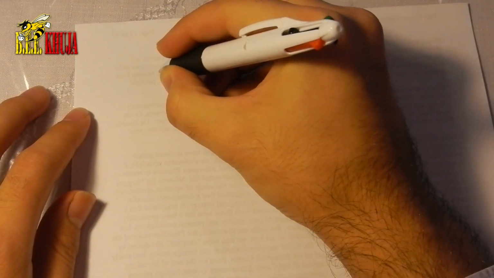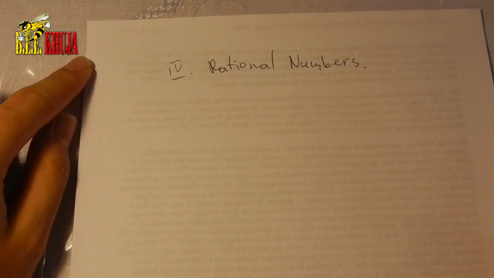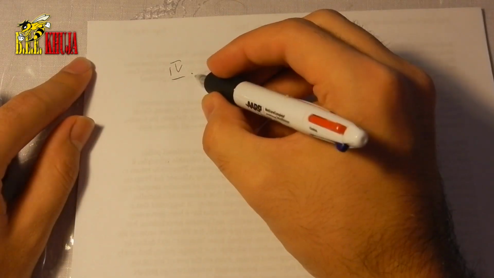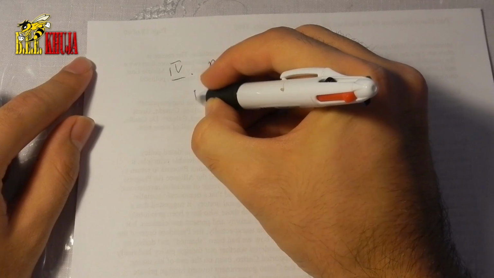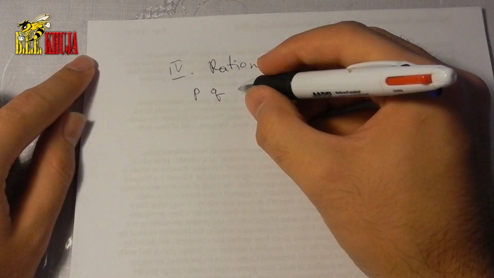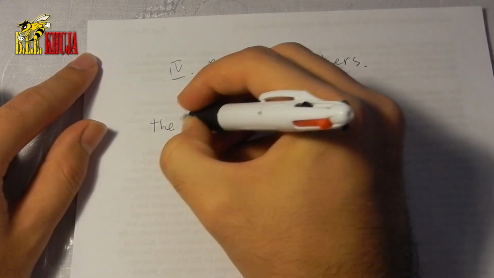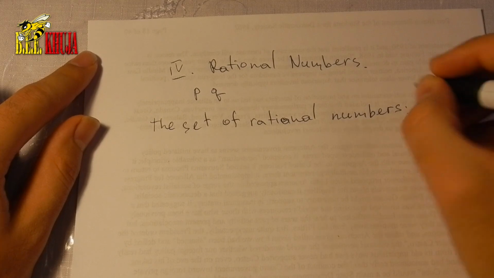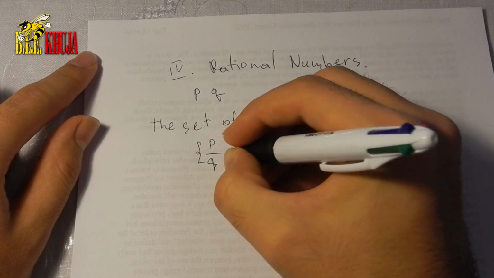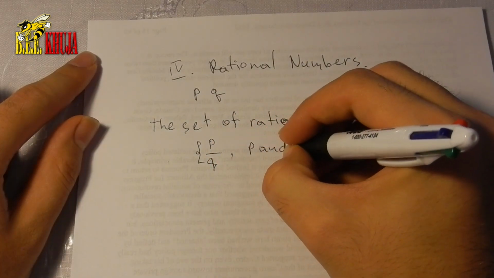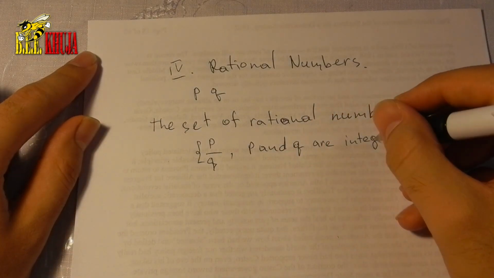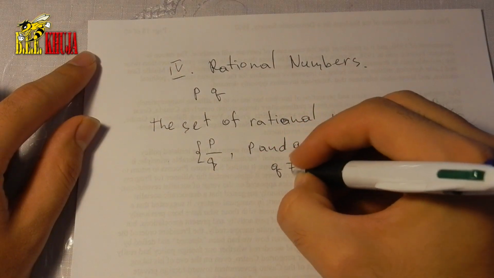Now let's talk about rational numbers. Before actually introducing you to rational numbers, I will use letters P and Q instead of numbers. And the set of rational numbers is P over Q, where P and Q are integers and Q doesn't equal 0.